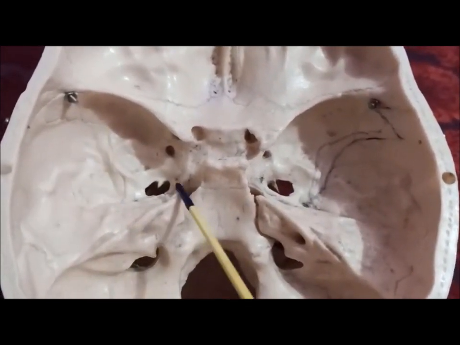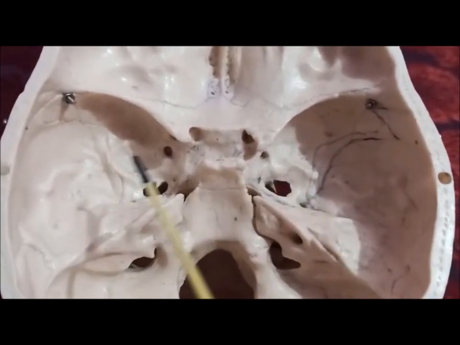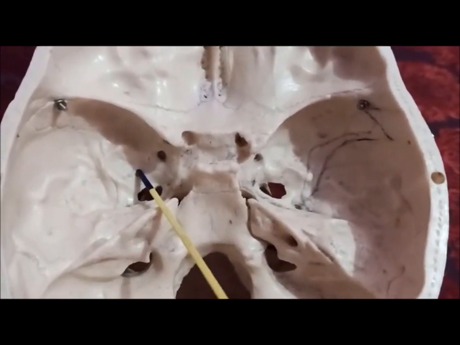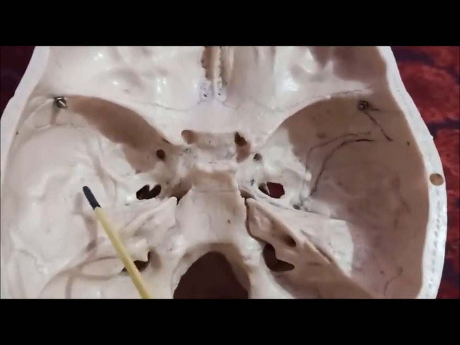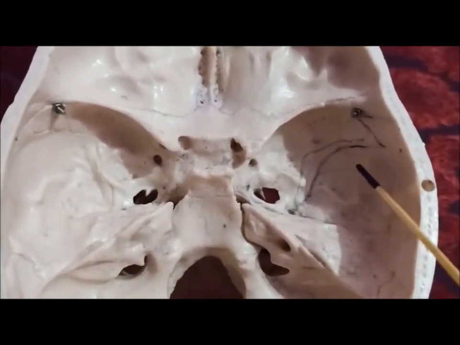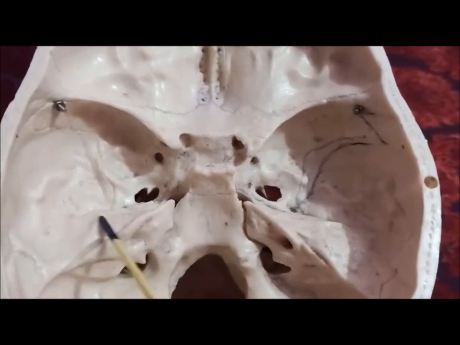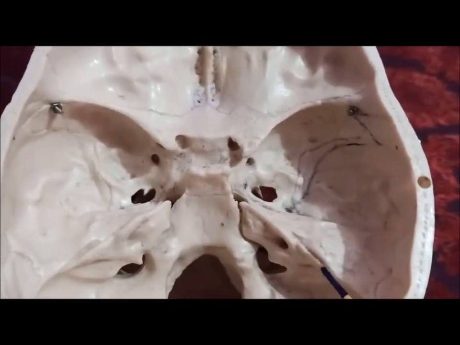Now, coming to the expanded portion. As we know, the floor of the middle cranial fossa is formed by the cerebral surface of the greater wing of the sphenoid, the internal surface of the squamous part of the temporal bone, and the anterior surface of the petrous part of the temporal bone.